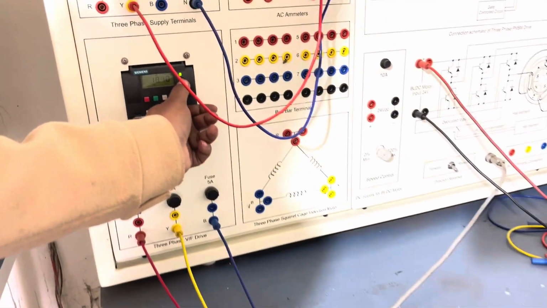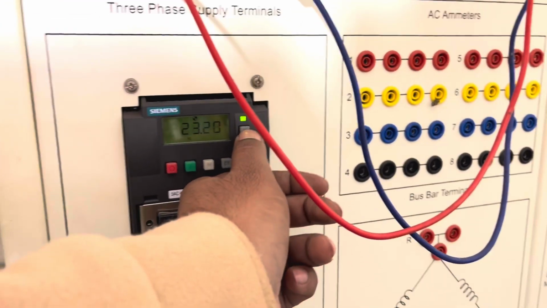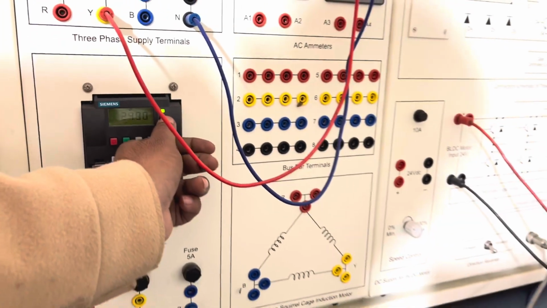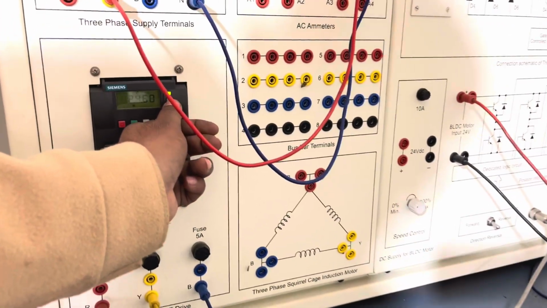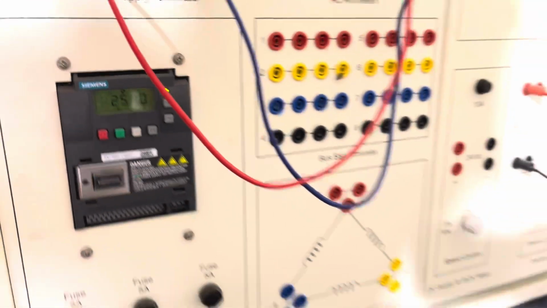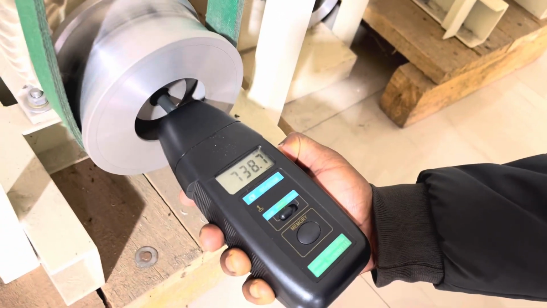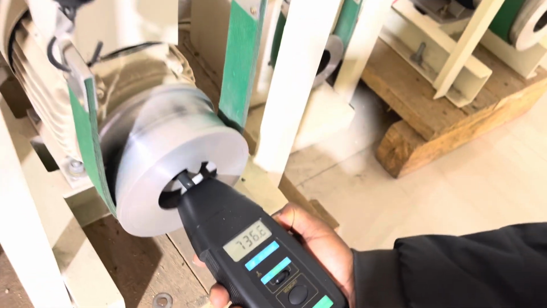See, now the frequency is 25 hertz. Then slowly the speed will increase. How much speed? Now the speed has changed to approximately 730 to 740. Okay. So again, we increase the frequency.